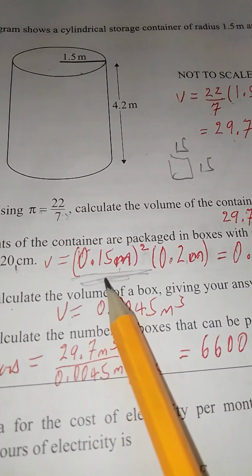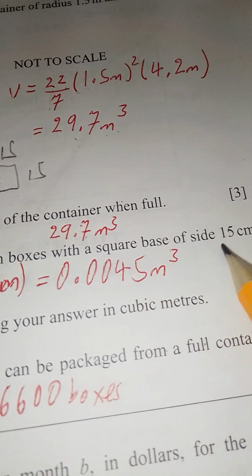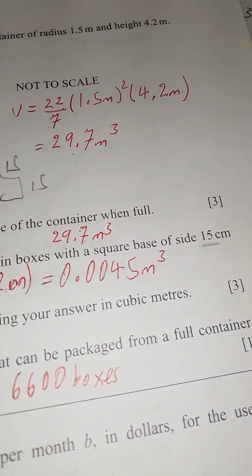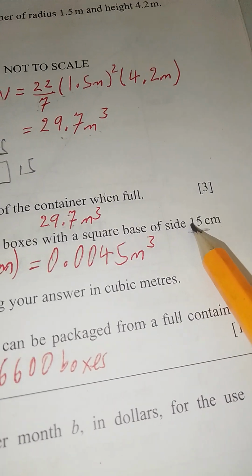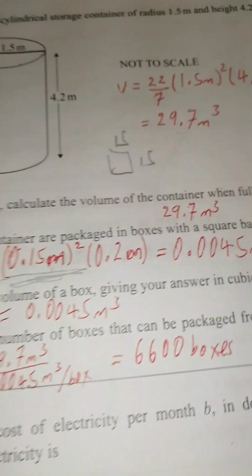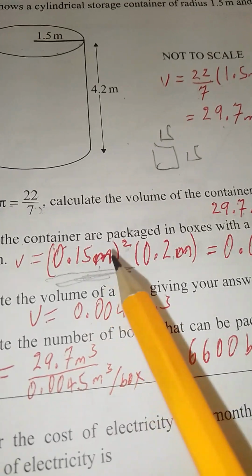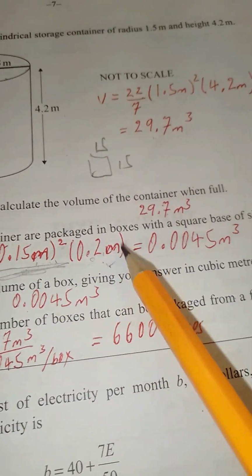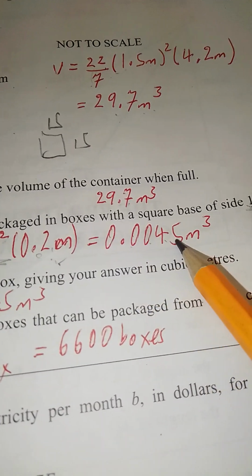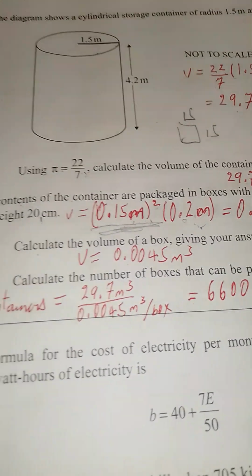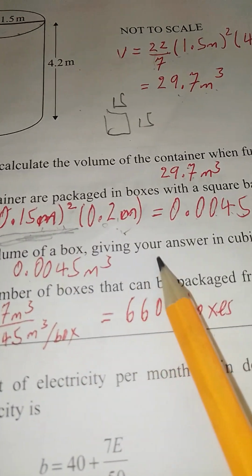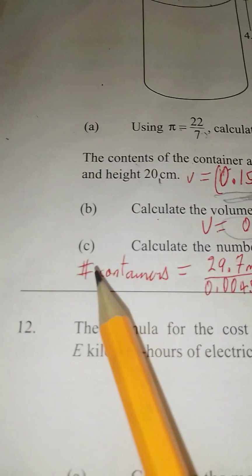Notice something here. These are in centimeters, right? I change these to meters. 100 centimeters is equal to 1 meter, so this is going to be 0.15 meters times 0.15 meters times 0.2. And I get 0.0045 cubic meters. That's the volume of each box. Calculate the volume of a box. Okay, so this is the answer for that one.